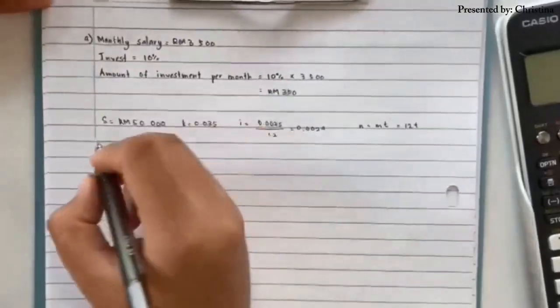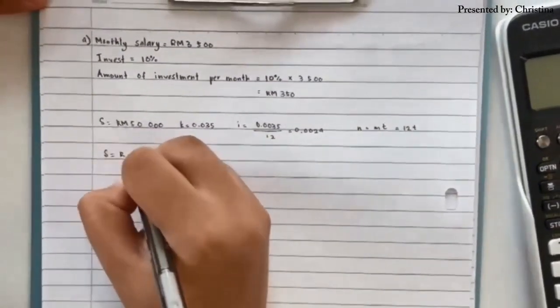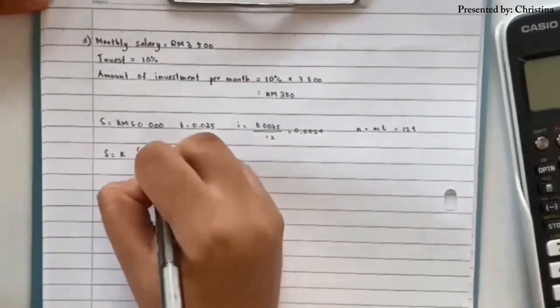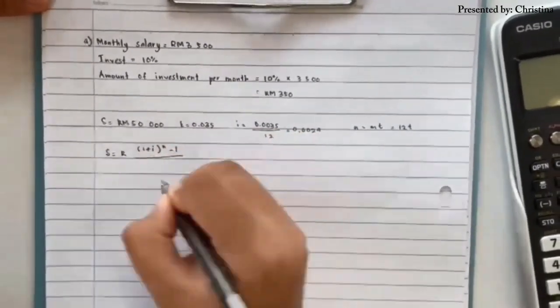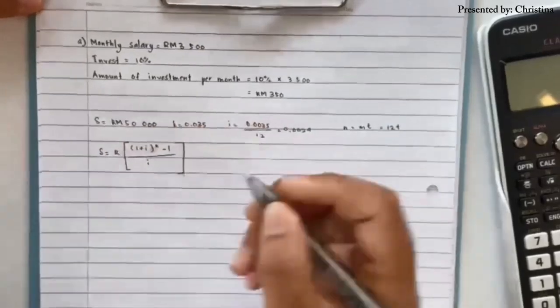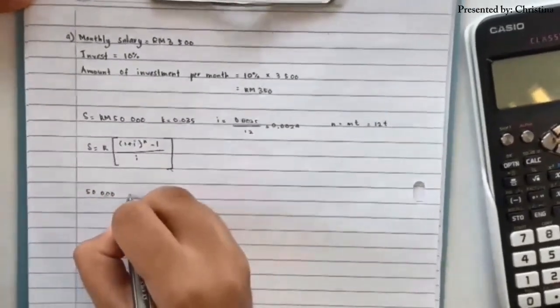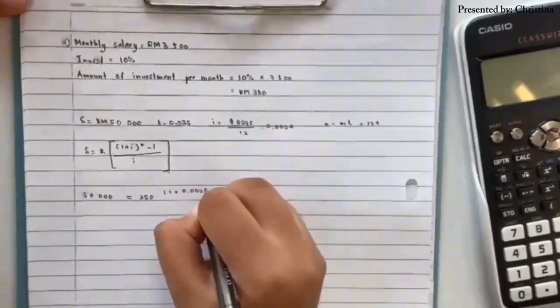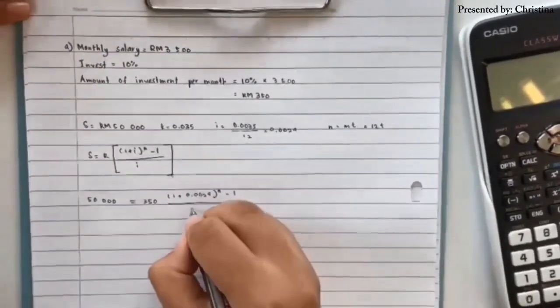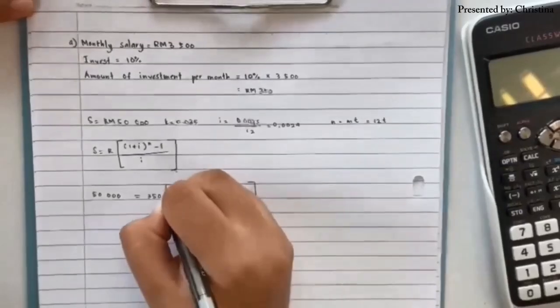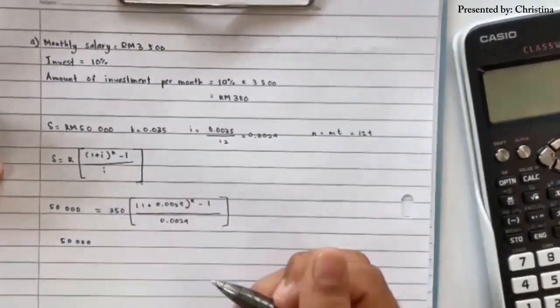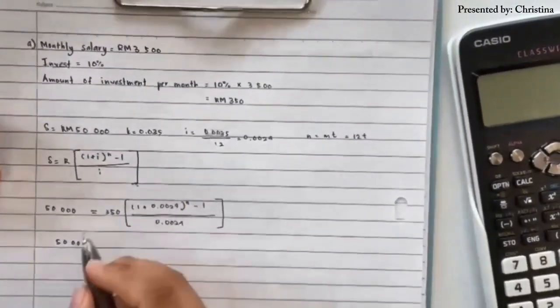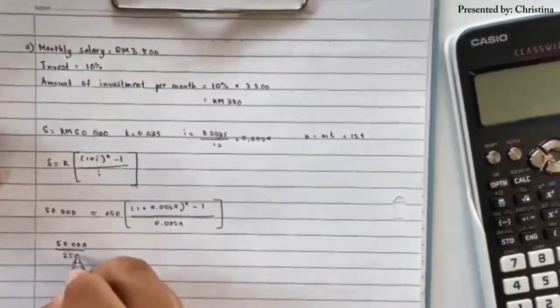Okay, so guys, the question is done, and today I'm going to explain to you guys about question 2 and question 3. For question 2a, we use formula S equal to R. Then we add all the numbers. Then 350, we move it to in front and it becomes divided.